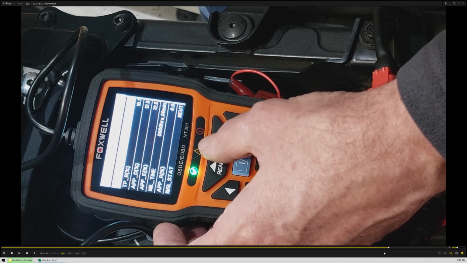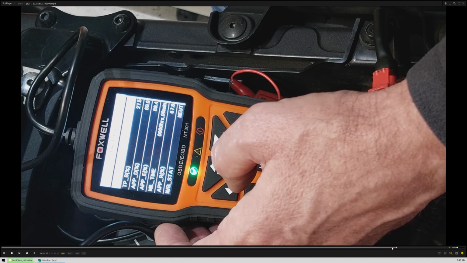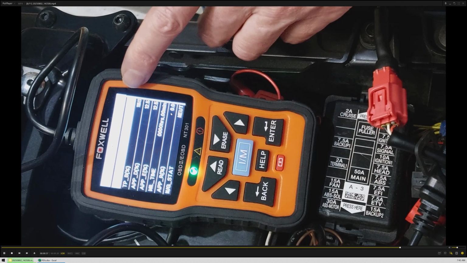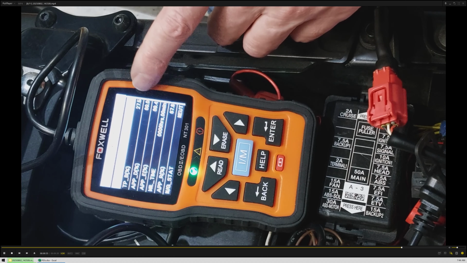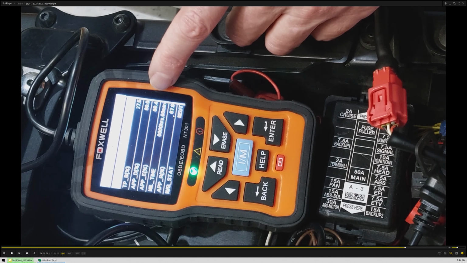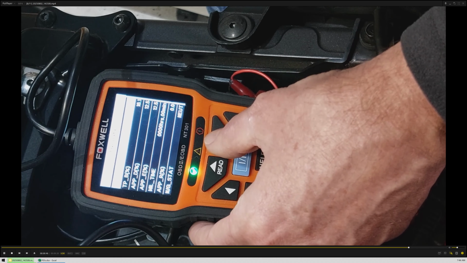26.7. What have we got here? So all of these go up. Yeah, I've got the throttle at 100%, 0. You can see it on APP_R. So it's 100% down to 0. Throttle open, throttle closed. There we go, throttle closed.